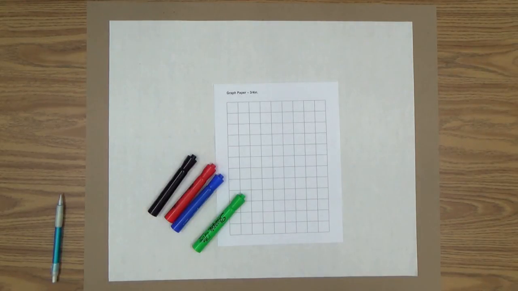And of course, a graph, just speaking of graphs in general, always begins with a question, something you want to know. And quite often it answers the question, how many?